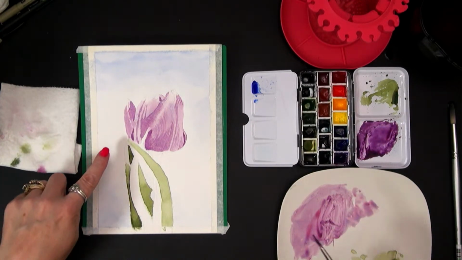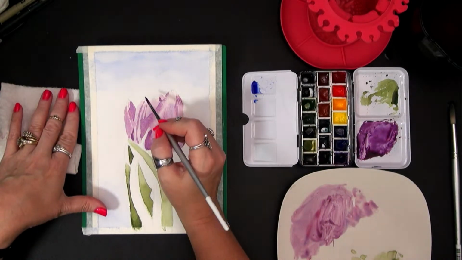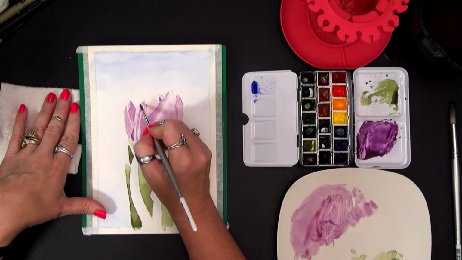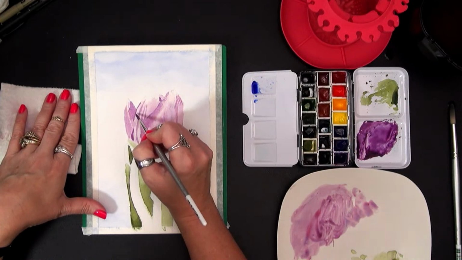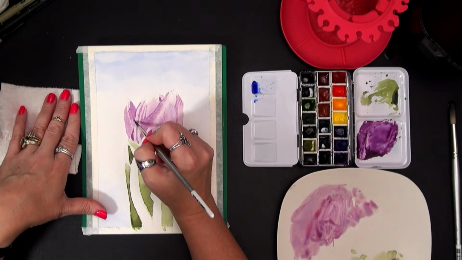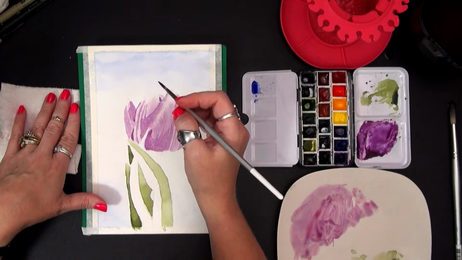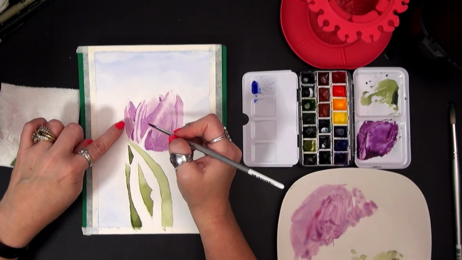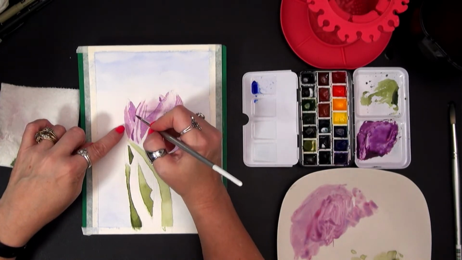All right, and we're going to come back at this petal, which certainly needs to darken up its outside edge. Not too dark. This one actually needs to be darker than that.